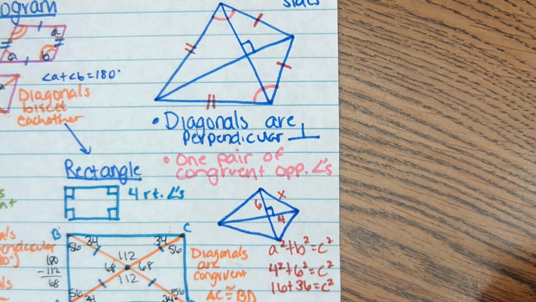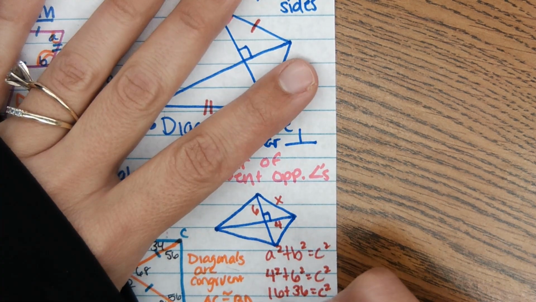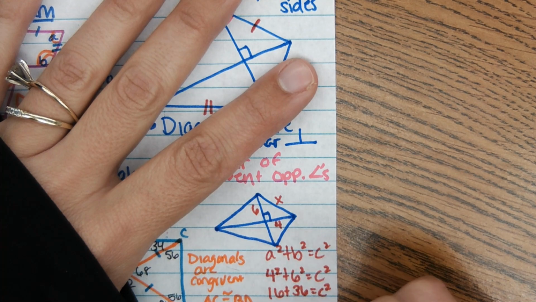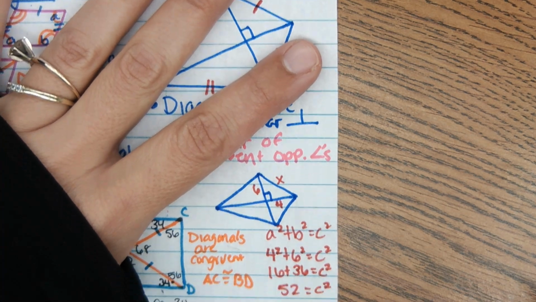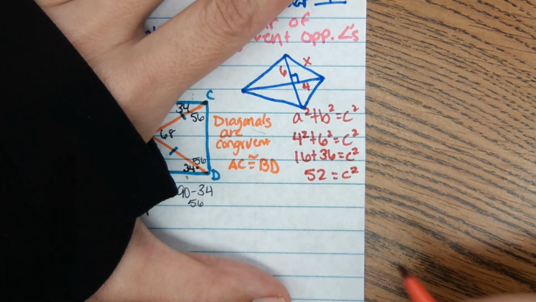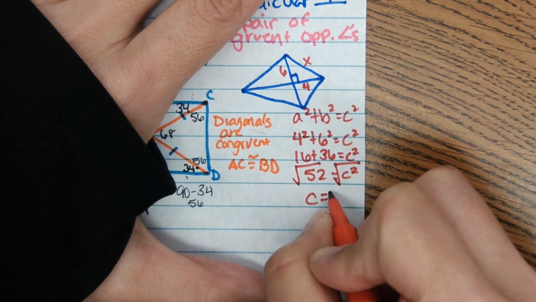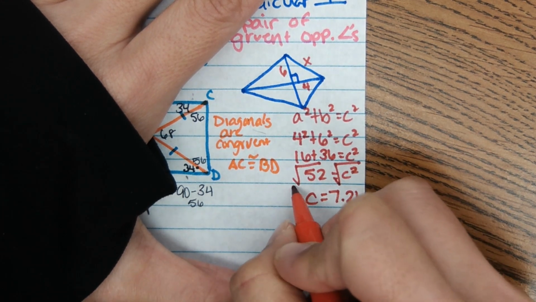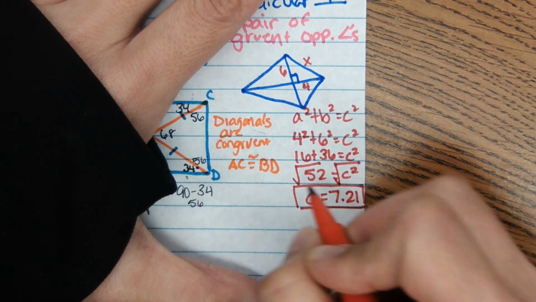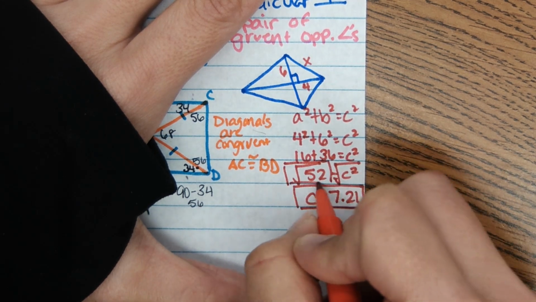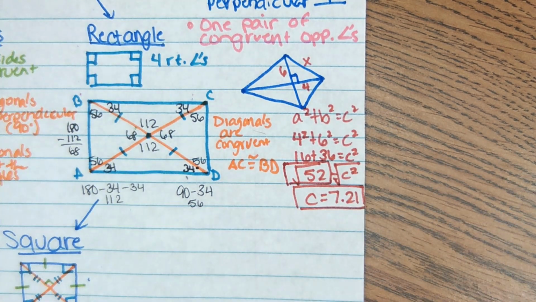16 plus 36 is 52. And then square root, and c comes out to about 7.21. So sometimes the answer choices will be as a decimal, sometimes I'll just leave it in this square root form. Either way, figure it out.